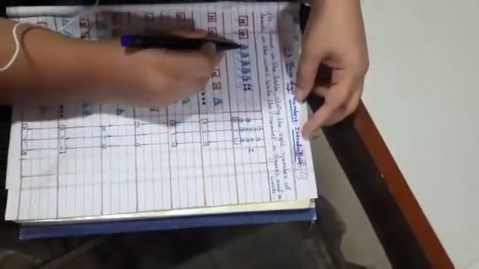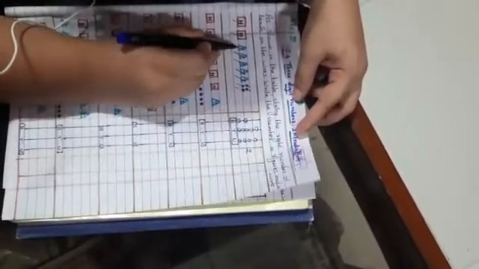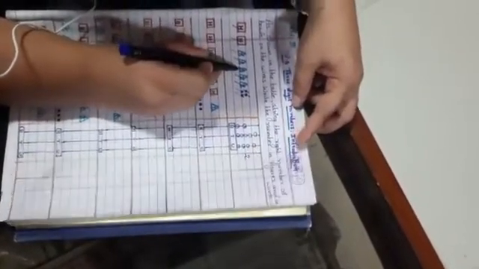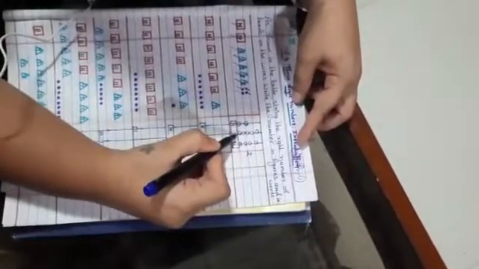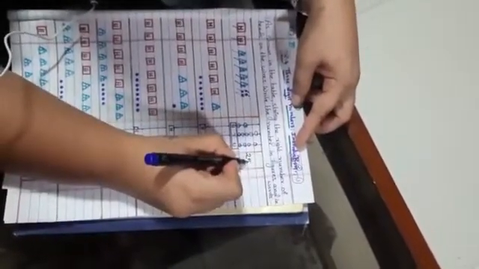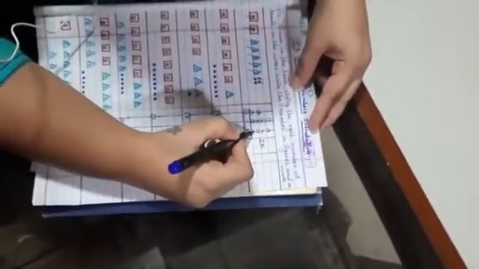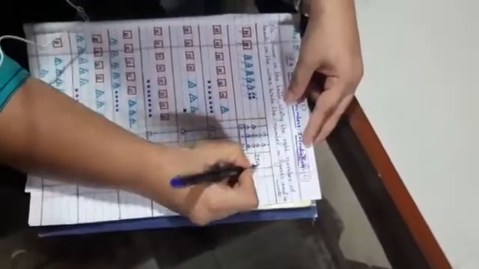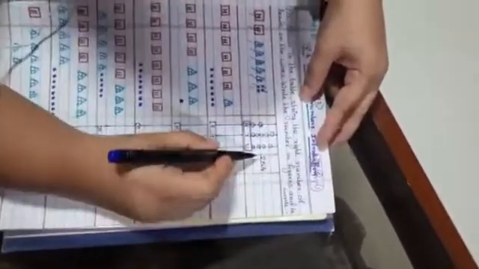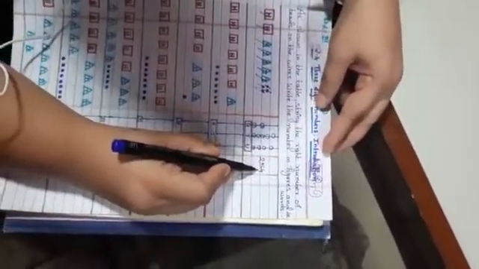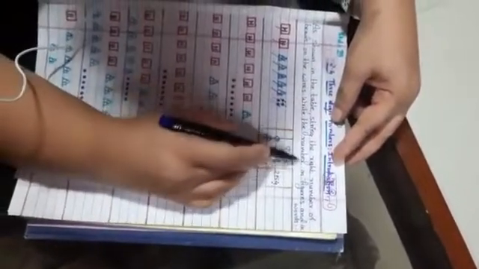In tens, T means tens, H means hundreds. Tens, how many we had children? 1, 2, 3, 4, 5. So here 5 beads we have. So the number in tens is 5. In units, 1, 2, 3, 4. So 4 beads we have in units. So the number in units is 4. Now the number is 254. Write the number in figures.